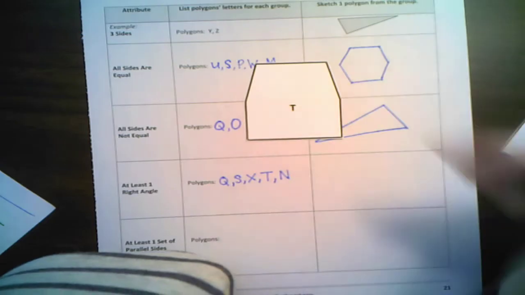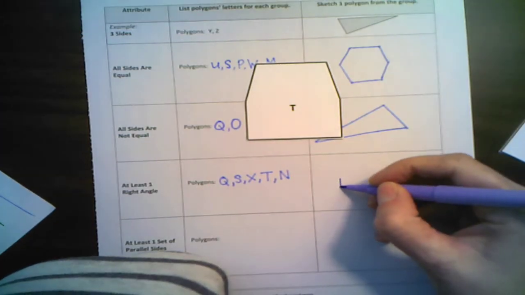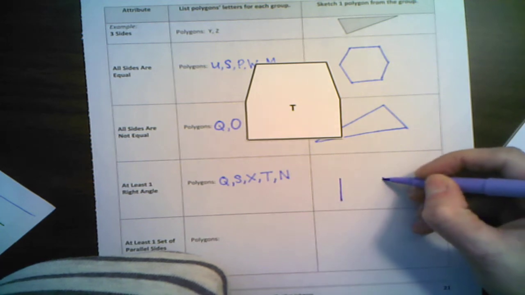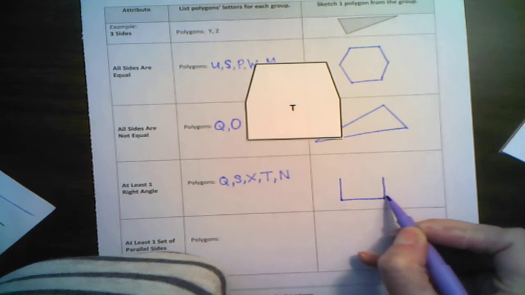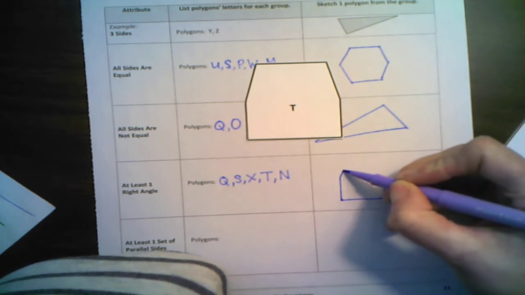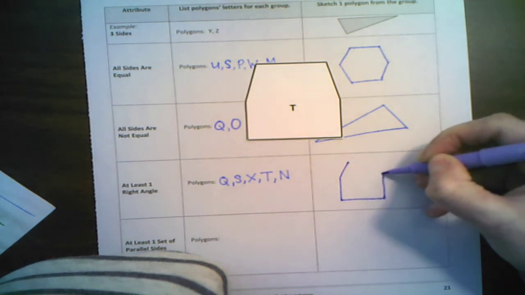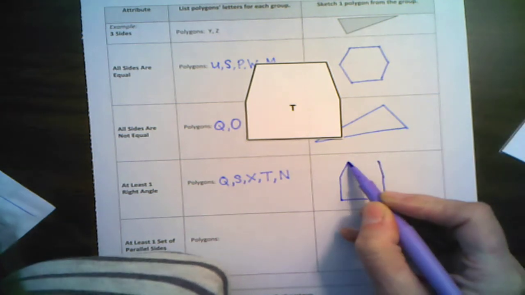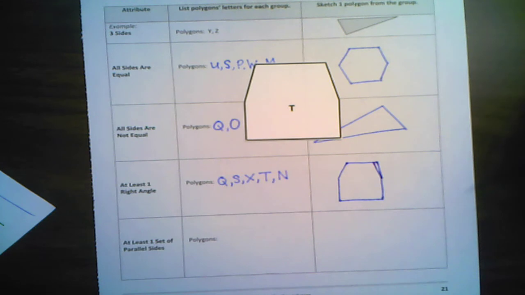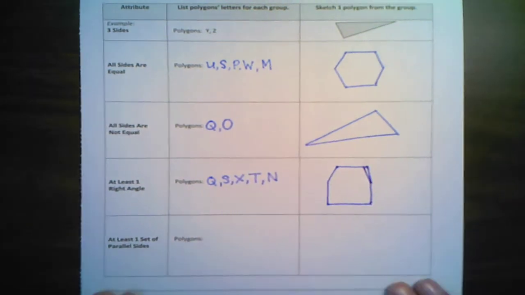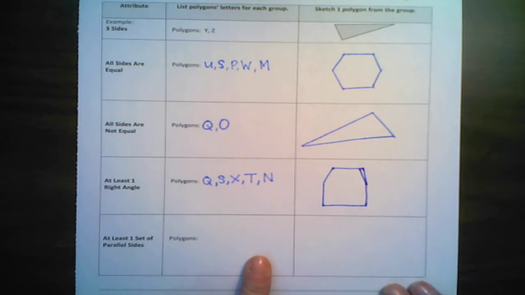I'm going to do T, I think. I think that's kind of a fun shape. Kind of looks like a barn or something. I didn't quite angle this one in enough. There we go. Okay. Now, our last qualification that we're looking for is at least one set of parallel sides.